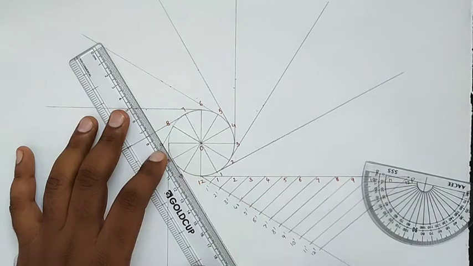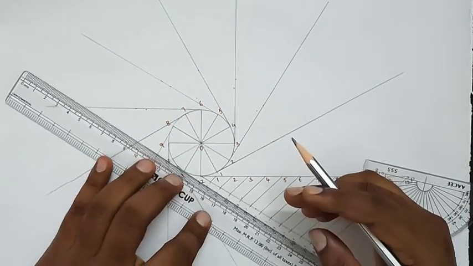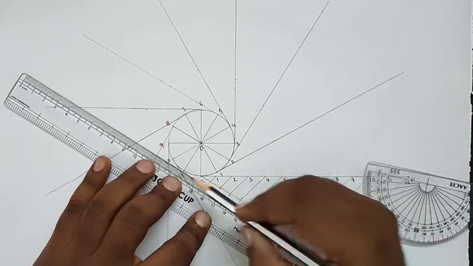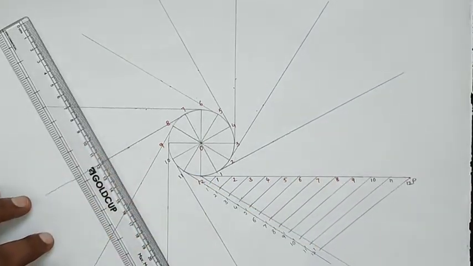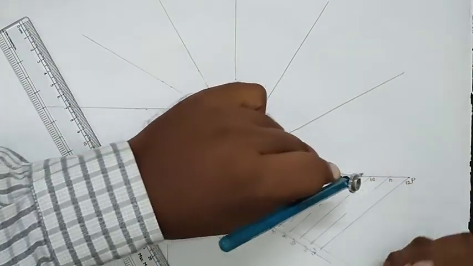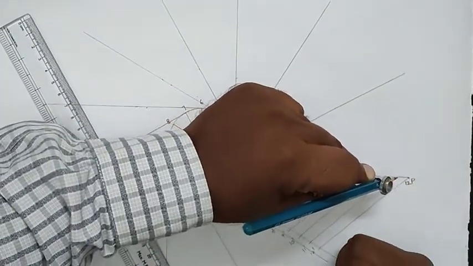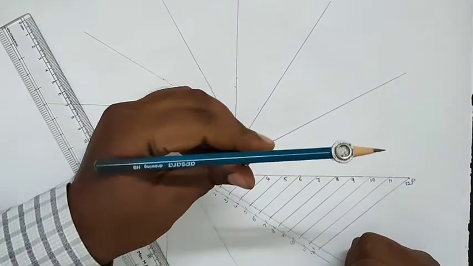So these are the tangential lines. Like that we will draw the tangential line. After drawing the tangential lines from the points on the circle, now you can follow the procedure. Measure the line length of 1 to P.